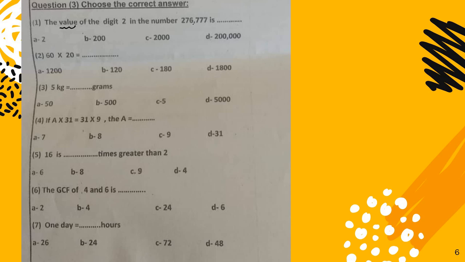Value is what is the value of this 2. So I must write it in digits, I don't write it in letters. When it asks me about place value, then I will write it in letters. It asked me about value, so I will write it in what? In digits. Okay? So I have here the value of number 2. Where is 2? Yes, it is 2 here. How can I find the value of 2? I will put 2 and put all the rest of the numbers as zeros.